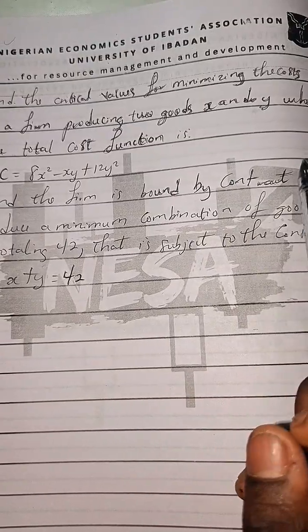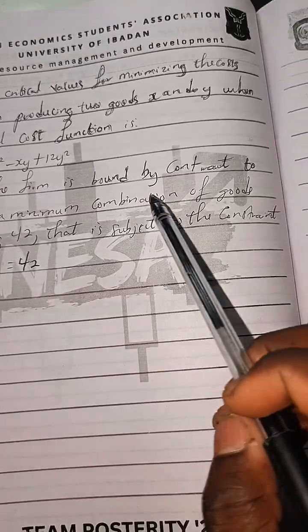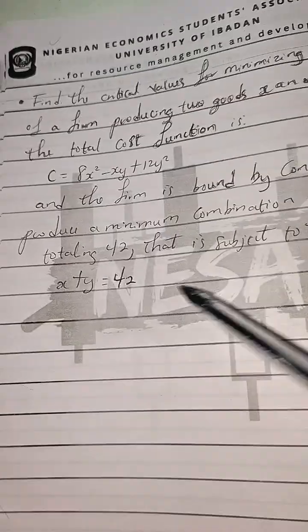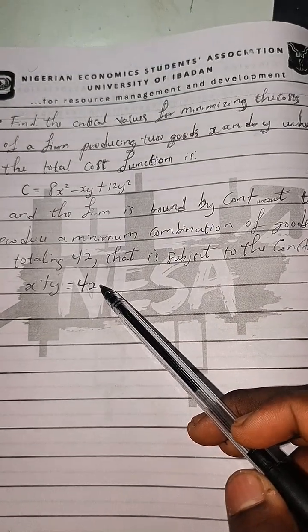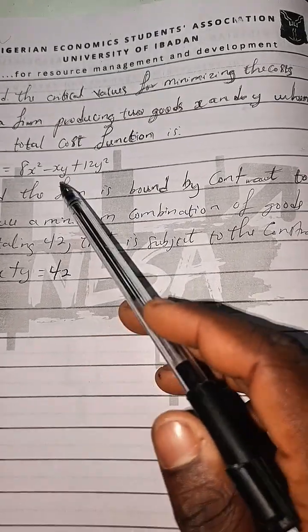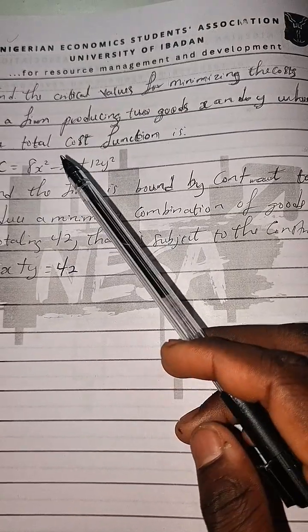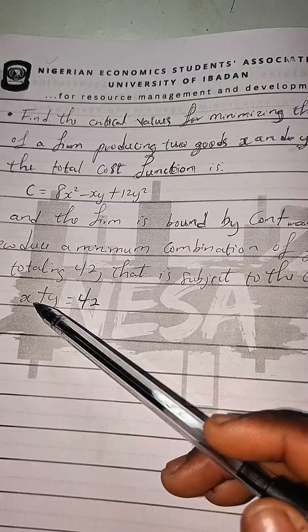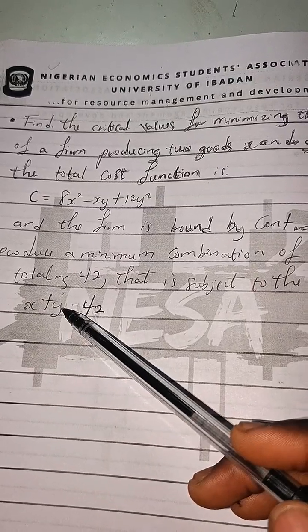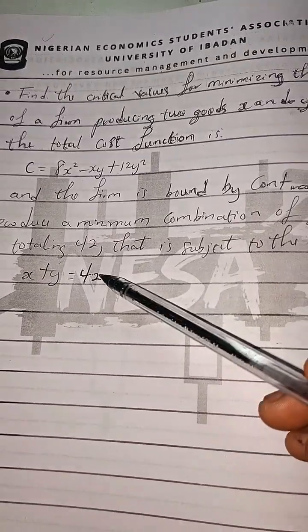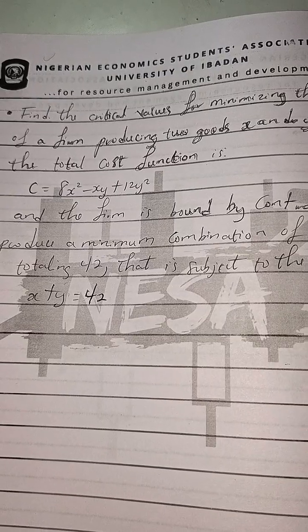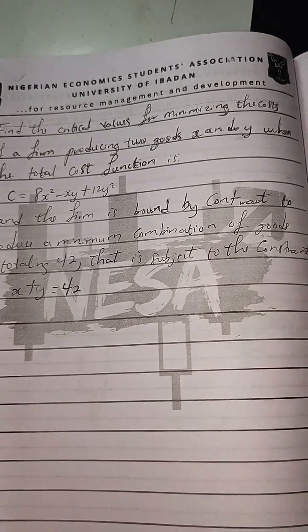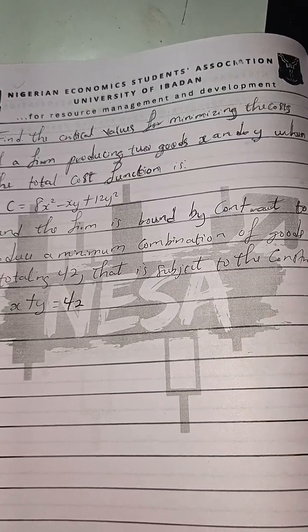And the firm is bound by a contract to produce a minimum combination of goods totaling 42, that is, subject to the constraint x plus y equals 42. So we're given a cost function to minimize, and we're also told that as we're minimizing that cost function, the total number of goods x and y that must be produced by that firm should equal 42. So this is a classical constraint optimization question. As usual, let's jump straight into it.